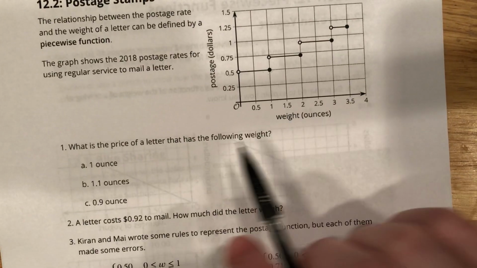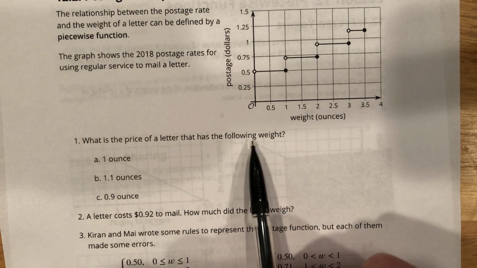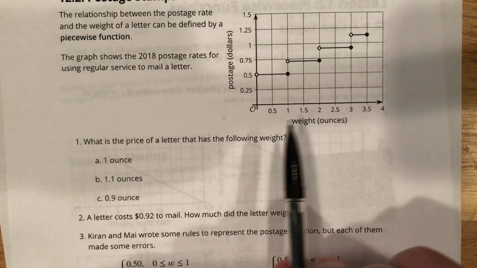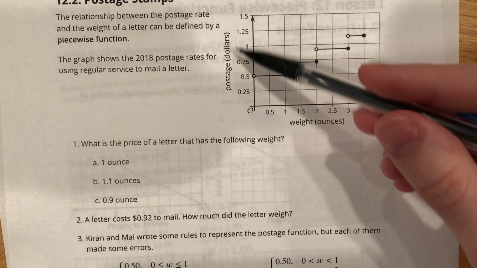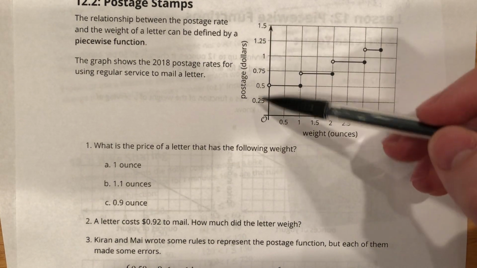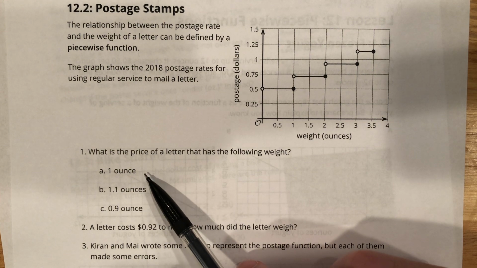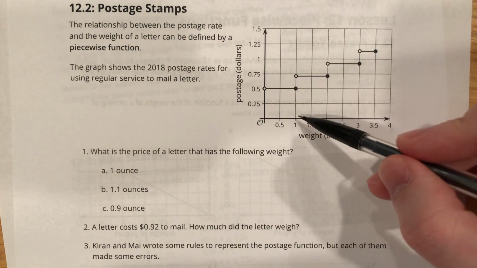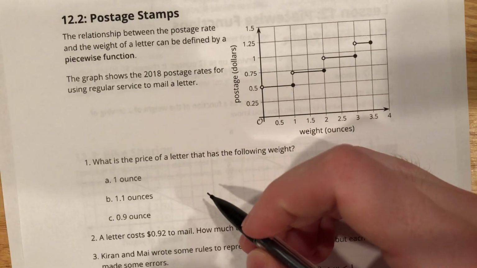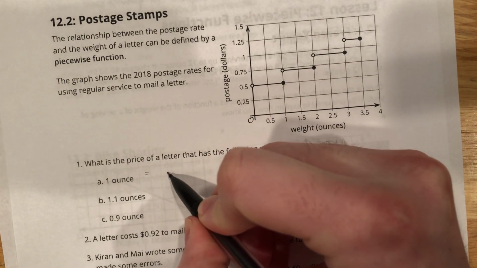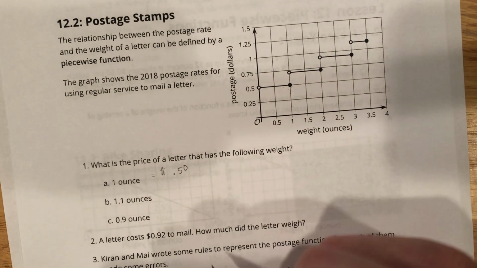All right, so number 1, what is the price of a letter that has the following weight? 1 ounce. So if I look at my graph, my x-axis is weight in ounces, and my y-axis is the postage in dollars. So if I look for 1 ounce, that's an x value. So I'm going here, and I see that when x is 1, y is 0.5, so that would be equal to 0.5 of a dollar or 50 cents.